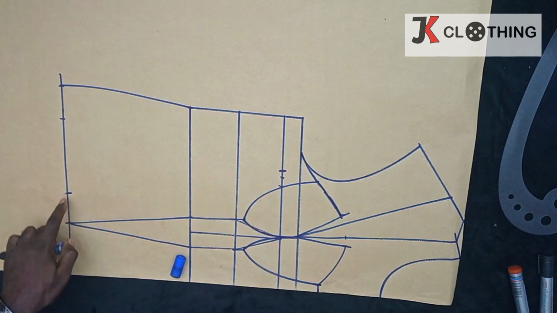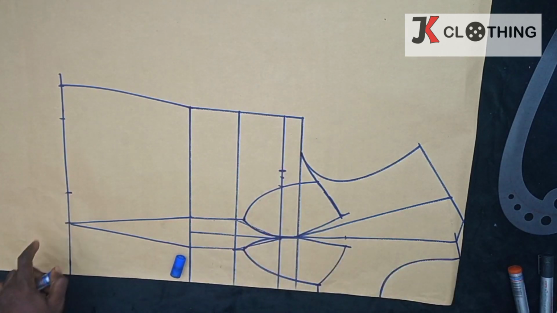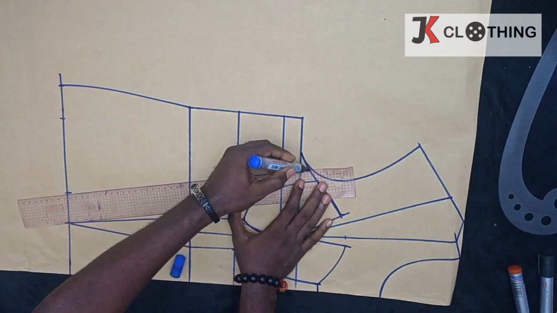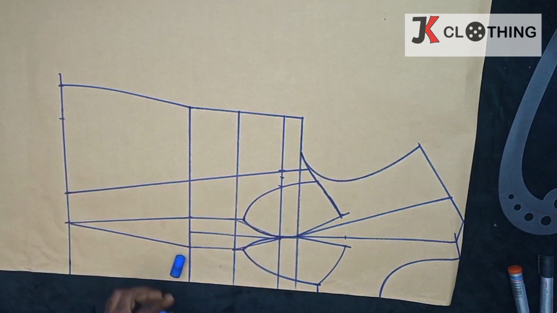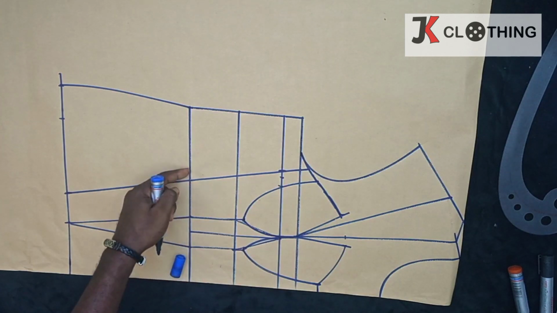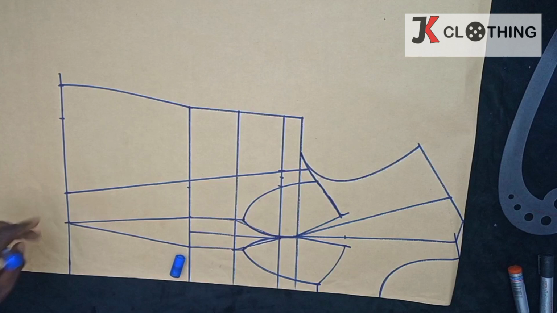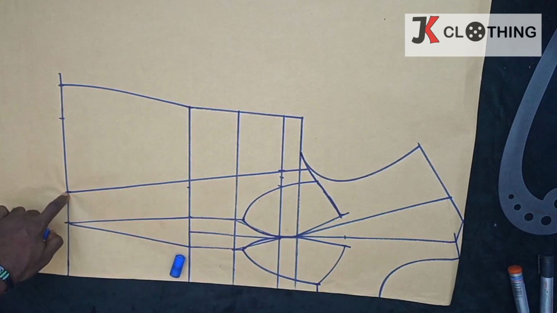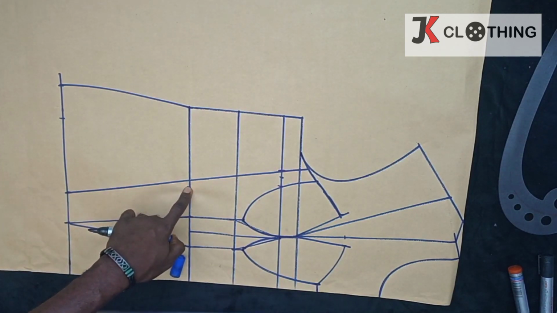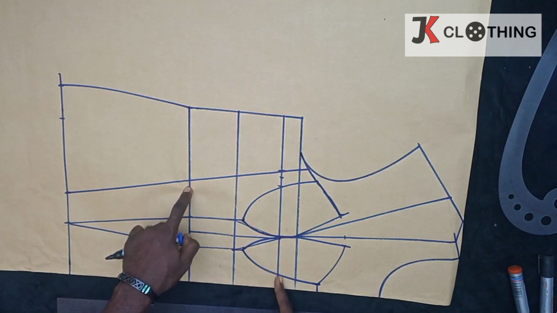Then draw a straight line to connect these 2 points. Because I would want to snatch the waist a bit more, I'll take off 1/2 of an inch from the waistline. And then we'll draw a line from the hip line to connect the half mark we marked here, and also to end on the shoulder to nipple line.